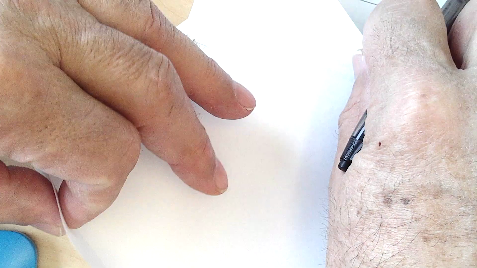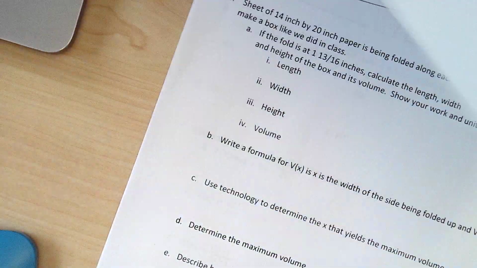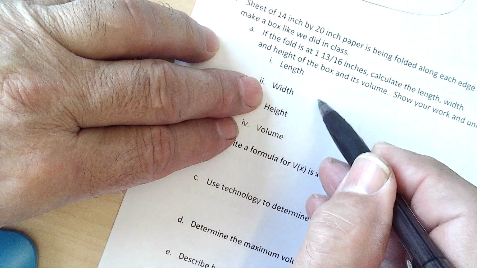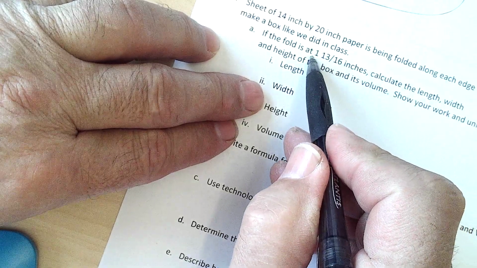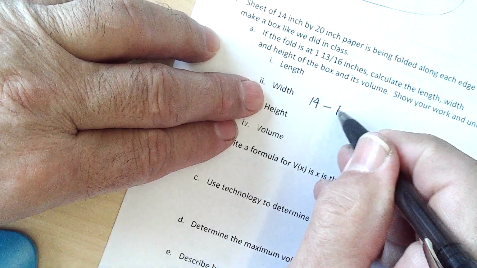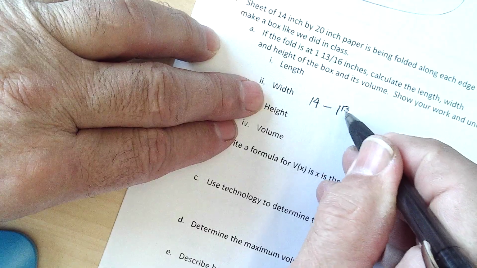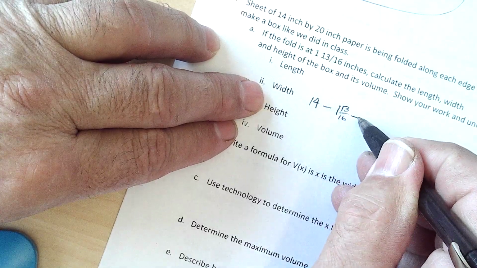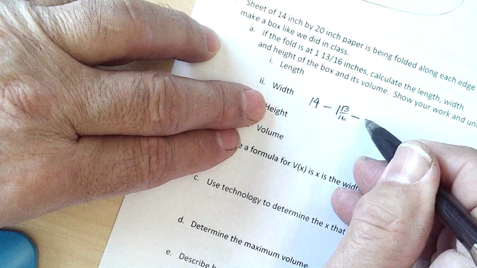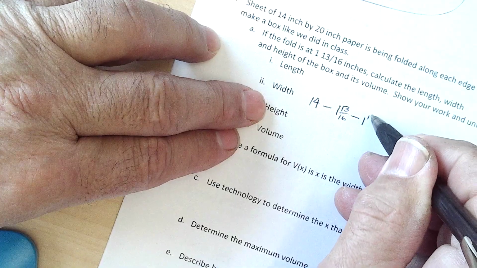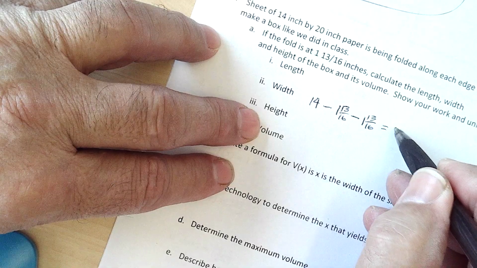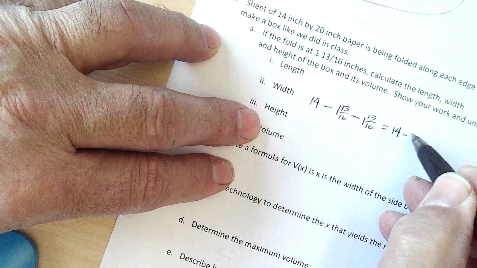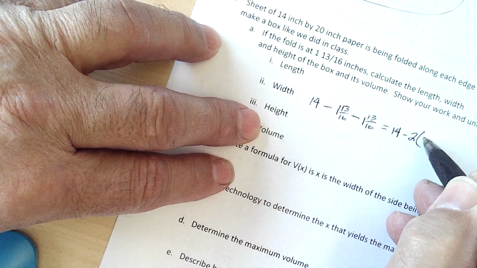And if they're both the same, it's going to be the same amount subtracted twice. So the width would be 14 minus the amount I'm folding up is 1 13/16, and I'm going to fold it up on both sides, so it's going to be reduced by 1 13/16 twice.